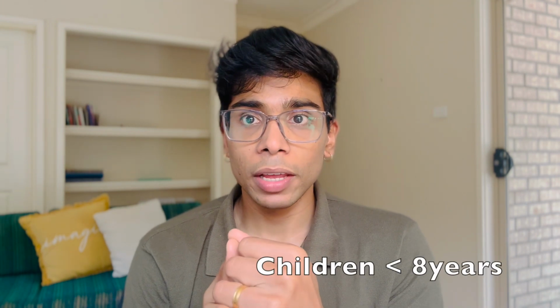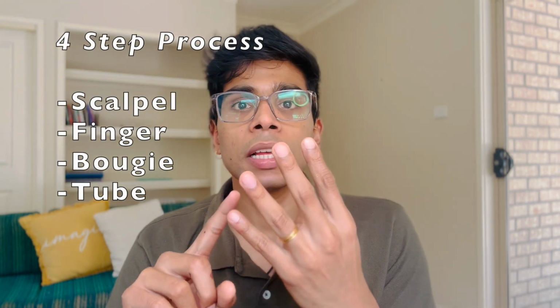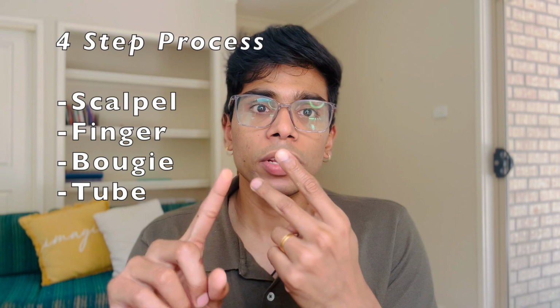Three, if there are children, less than 10 years, specifically less than 8 years of age, try not to, or do not, go ahead with a surgical cricothyrotomy. In these people, a needle cricothyrotomy is a preferred approach because cutting through their trachea can often lead to complications, including collapsed airways. Numerous techniques have been described, but my preferred approach is what I like to call the four-step process: the scalpel, the finger, the bougie, and the tube approach. It's a very straightforward process and lets you run through steps in your mind quite easily as well.